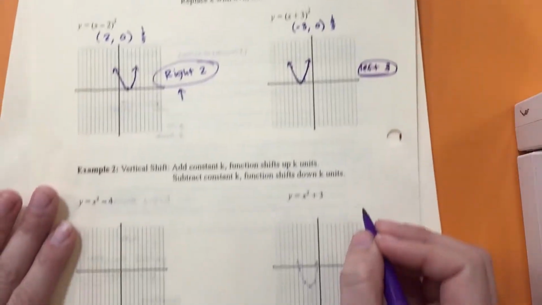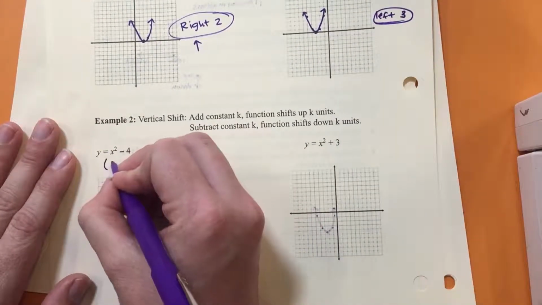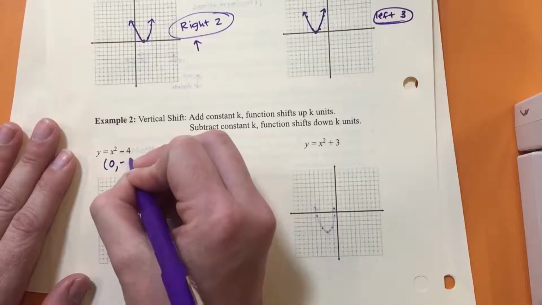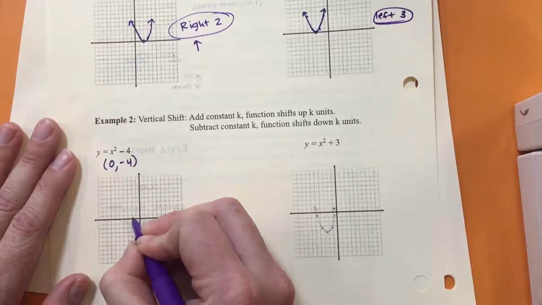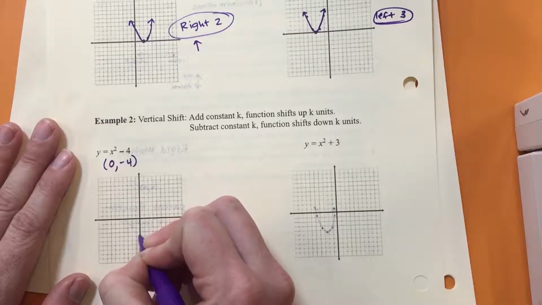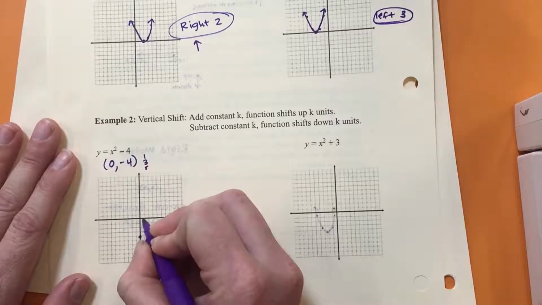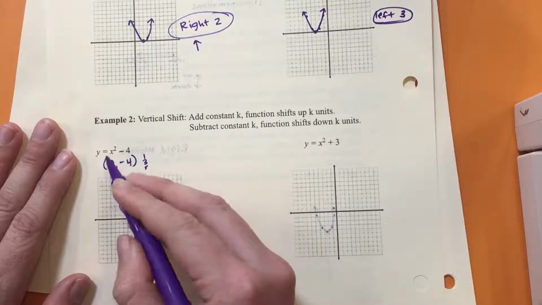On example 2, there's no number in with the x squared, so 0, comma, negative 4 will stay the same. I do not go left or right because it says 0 first, then down 1, 2, 3, 4, and it will open up because it is positive in front of the x squared.